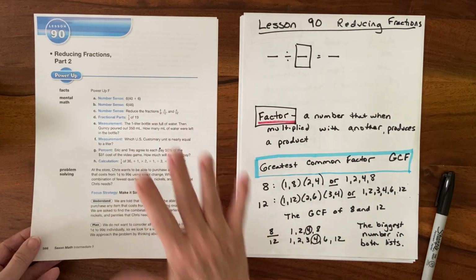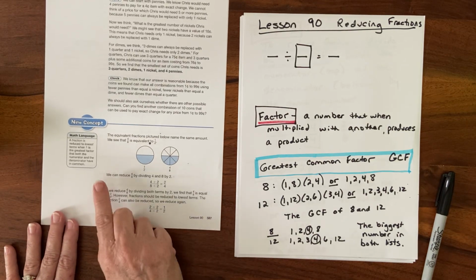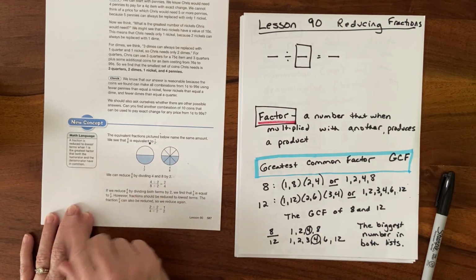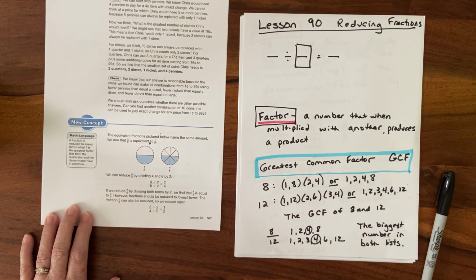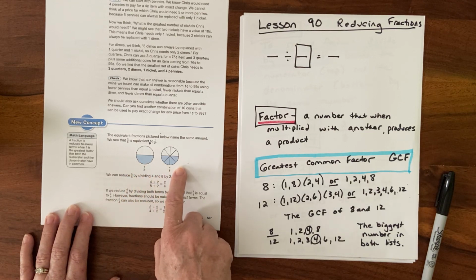Okay, we're going to skip that part. I'm going to go right to the new concept. It says the equivalent fractions, pictures below, name the same amount. So we know that a half is also a half, but you can cut it into extra pieces and make it into 4/8, right? So 1/2 is equivalent to 4/8.